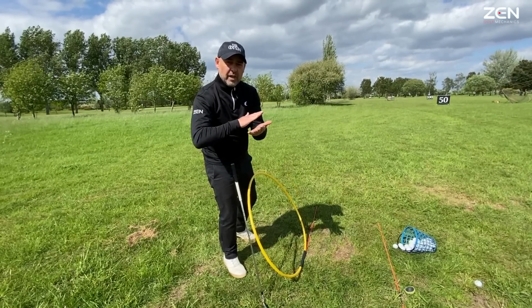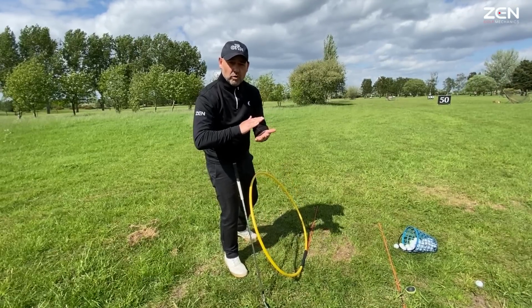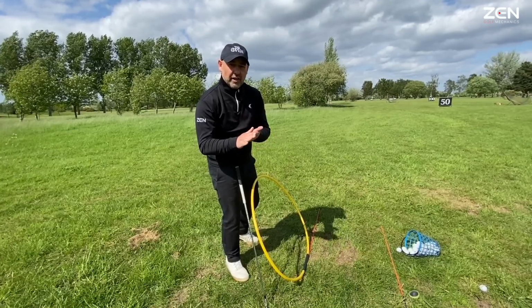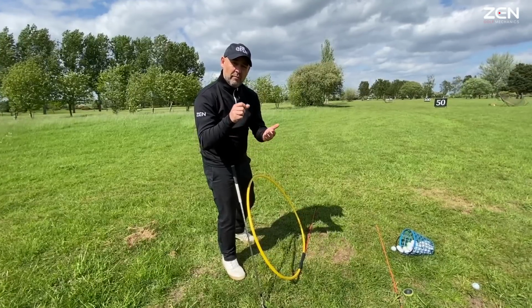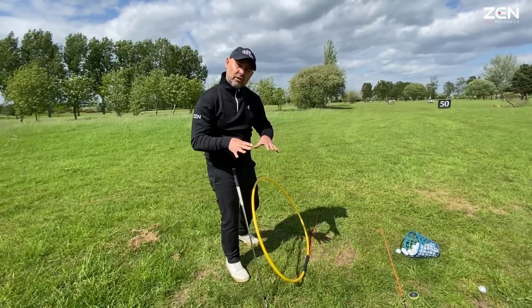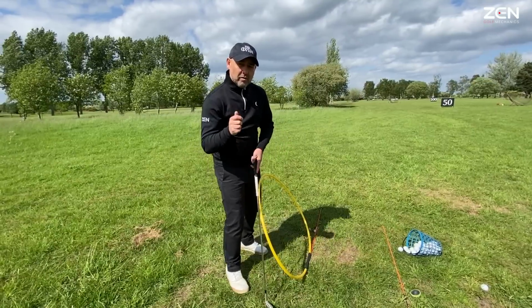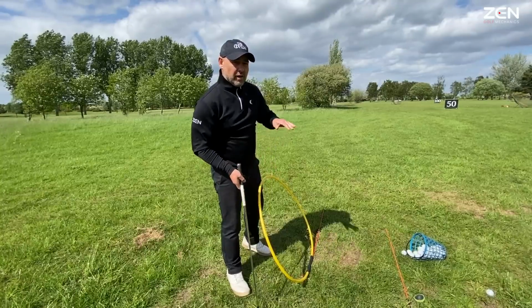We're brushing the grass and we're getting good contact, so the low point must be okay because we're making contact, we're not thinning the ball, but actually we're not making the contact with the ground we need to. And it's this interaction with the ground that I want to talk about and discuss further, because this can make the biggest change to your golf game to get that draw.